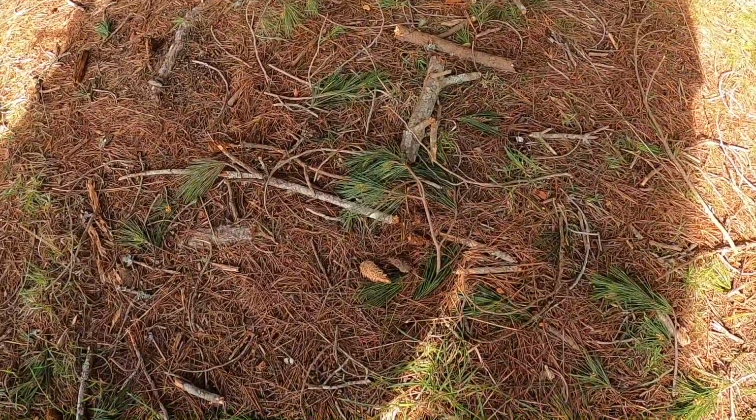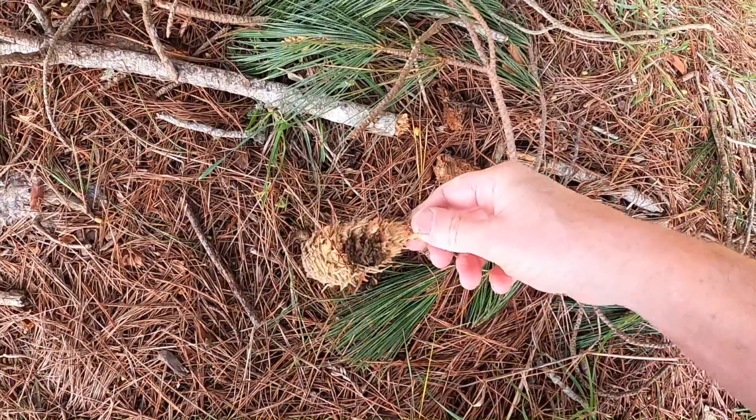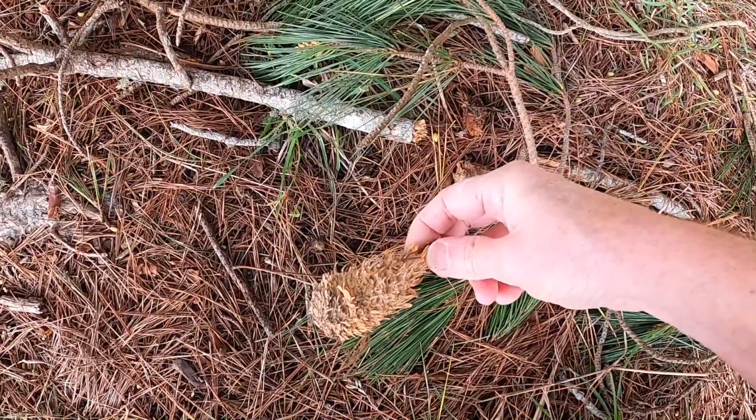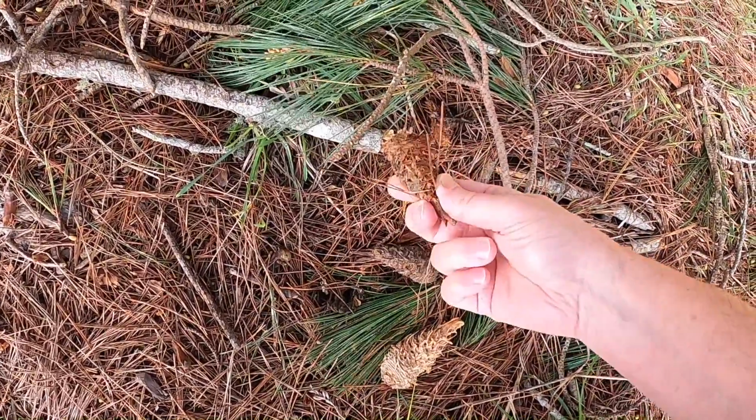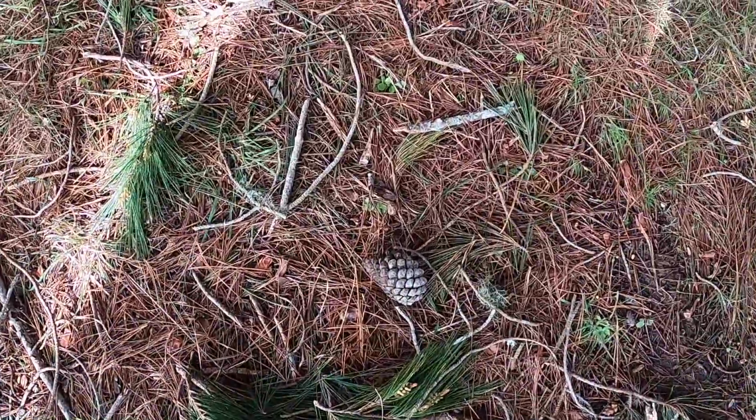By the way, when we talked about serotinous cones, this is squirrels that have been eating on a Monterey pine cone. And they just stripped all the cone scales off of it to get to the seeds. This is kind of what the intact cones look like.